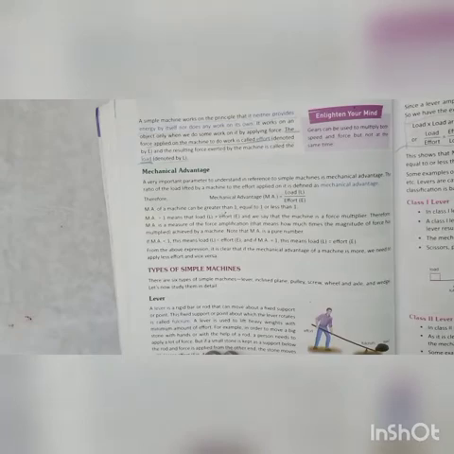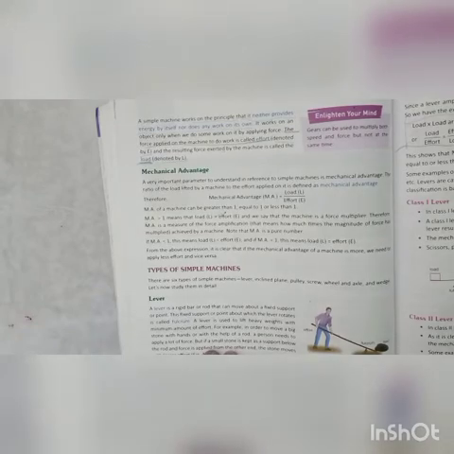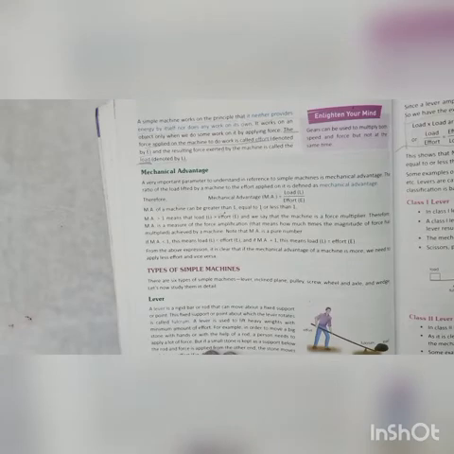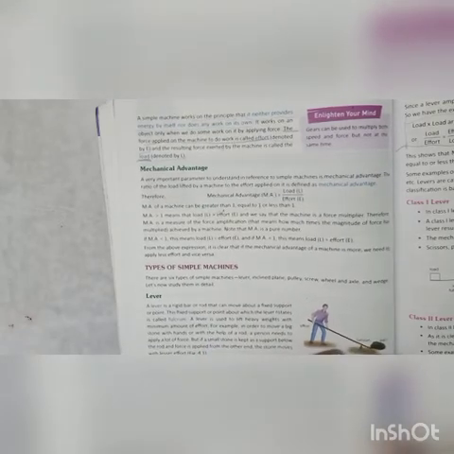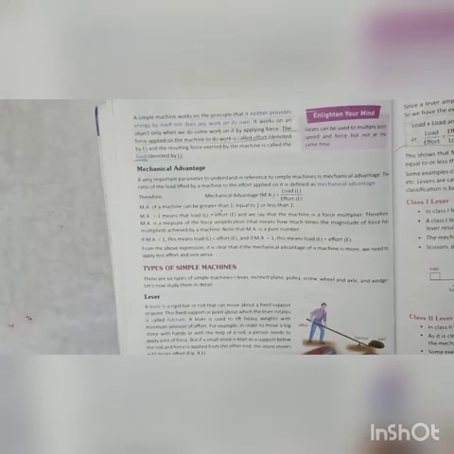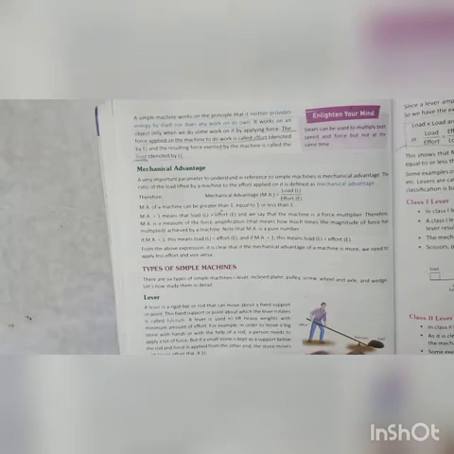We have discussed that, isn't it? The machines which give a lesser mechanical advantage are called speed multiplier machines. In this way we discussed the important parameter, that is mechanical advantage.